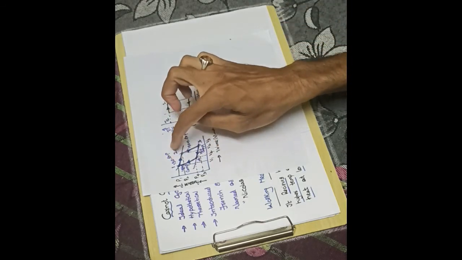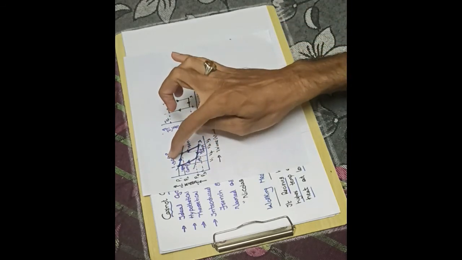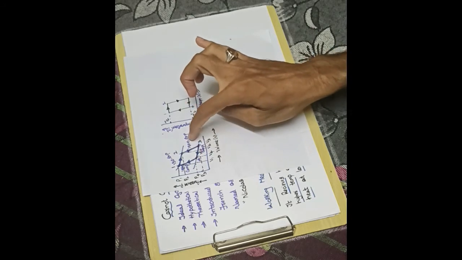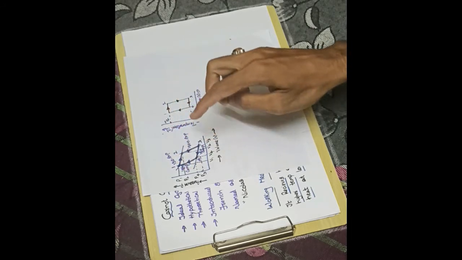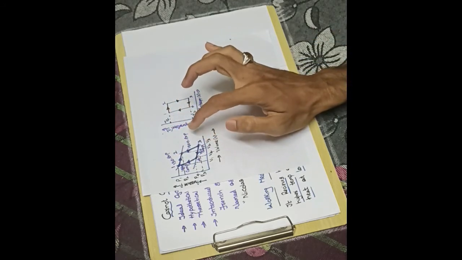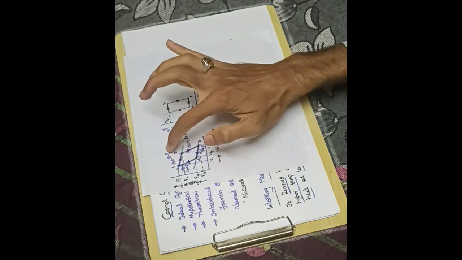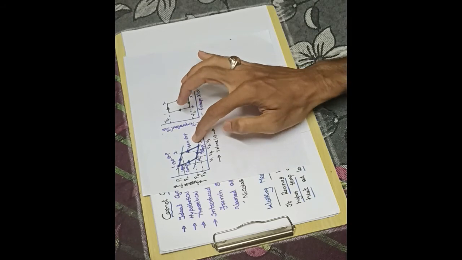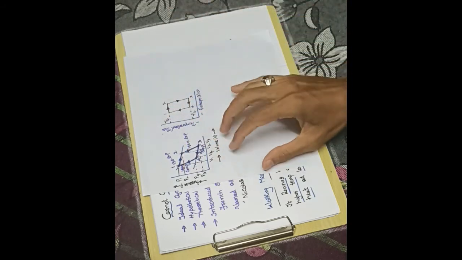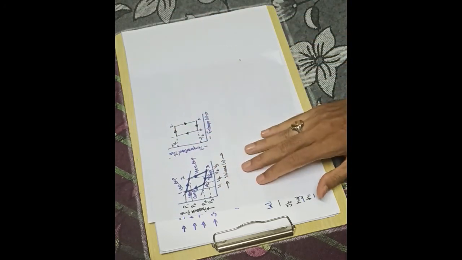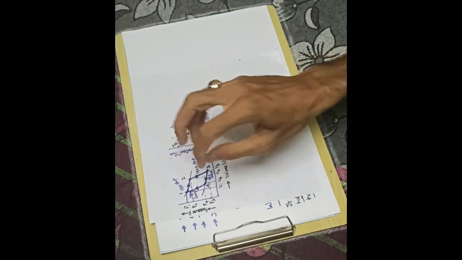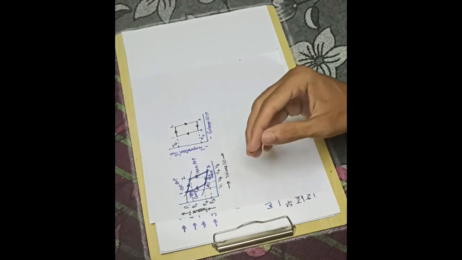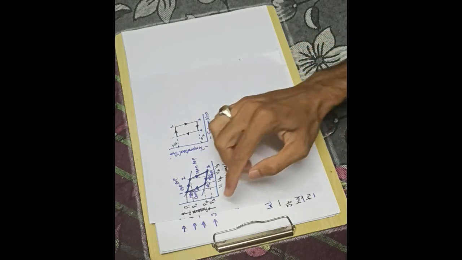So there are four processes, that are two isothermal processes and two reversible adiabatic processes, also called isentropic processes: isothermal expansion, isothermal compression, isentropic expansion, and isentropic compression. These are the four processes. Now let us go through the PV diagram, where volume is plotted on the horizontal axis and pressure is plotted on the vertical axis.